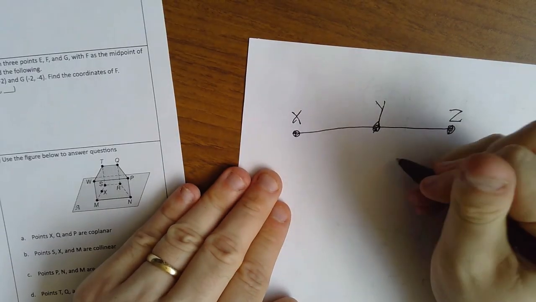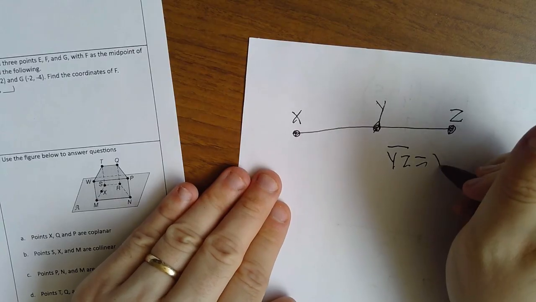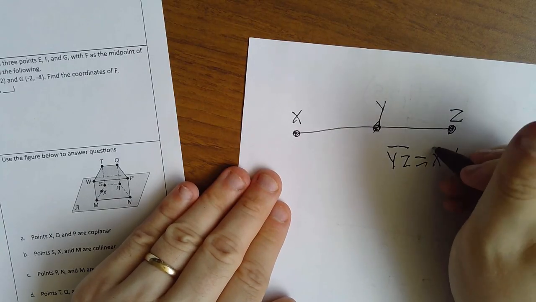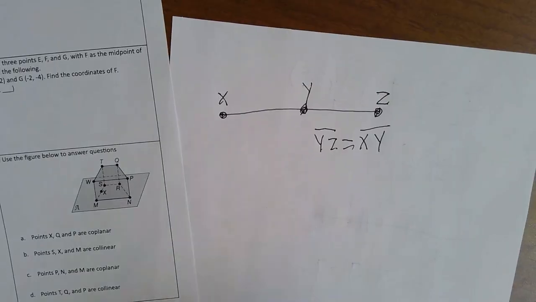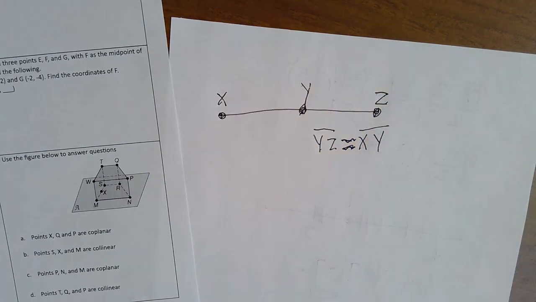That means that YZ equals XY. Or you could say congruent to, since we're in geometry now.